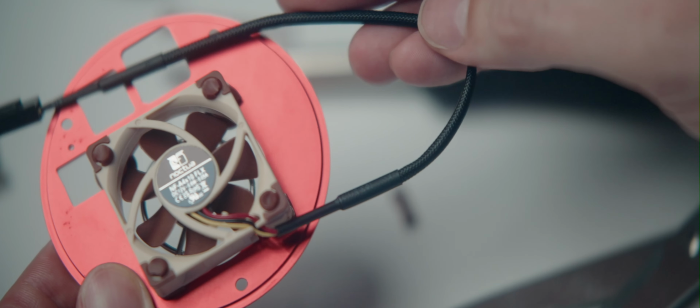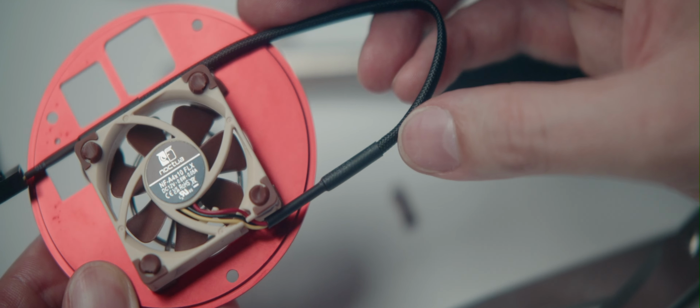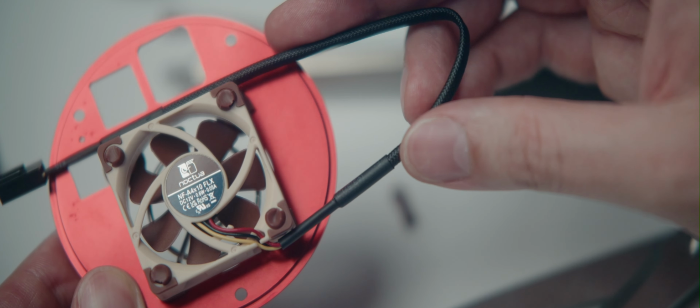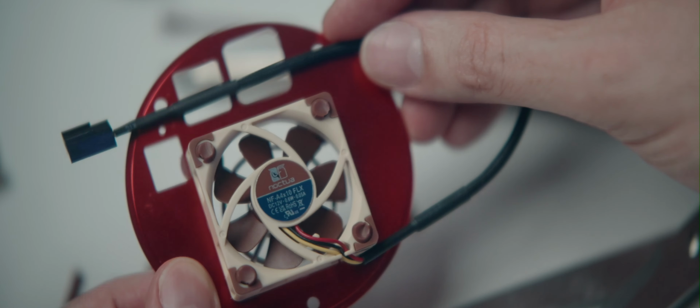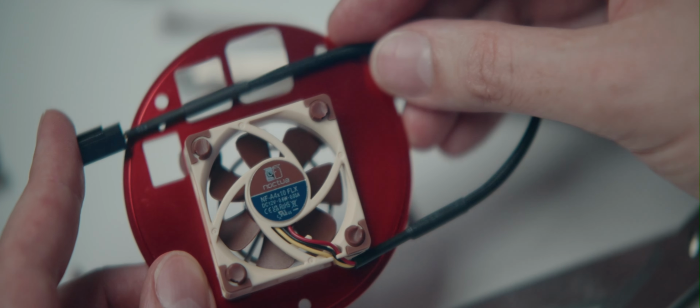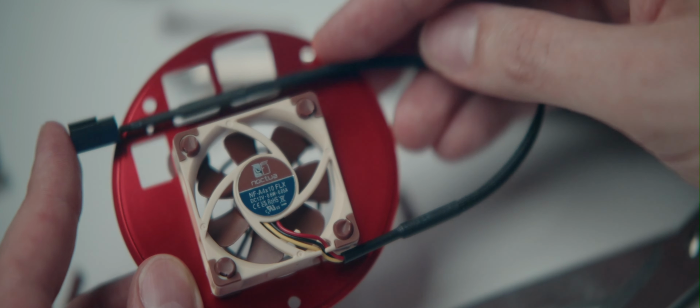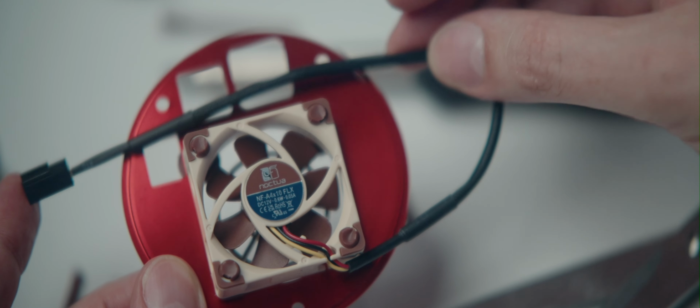This cable for the 533 is much too long. There's not enough room inside the camera to store all of this cable. And that's not all. There's actually another adapter to go from this 3-pin to 2-pin, so it's even bigger. But I tried a lot and I couldn't get it to fit.